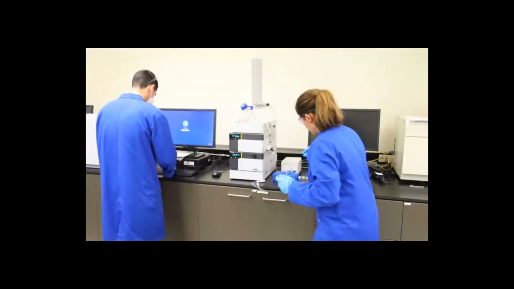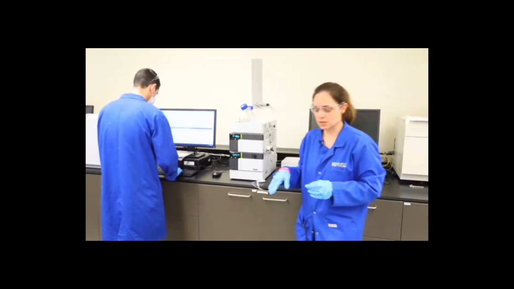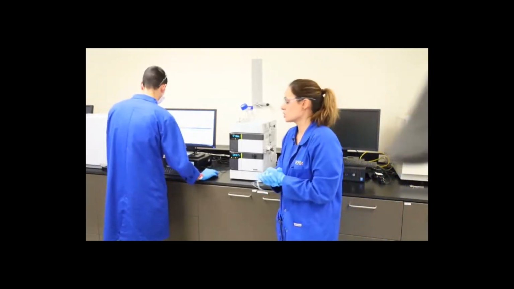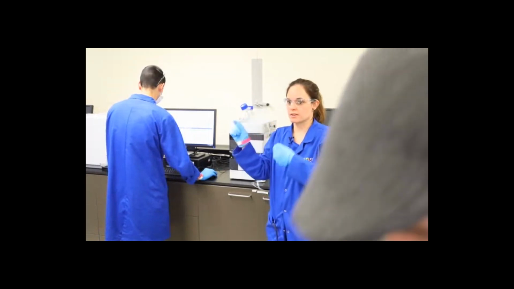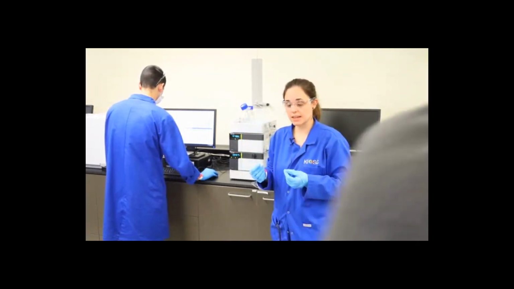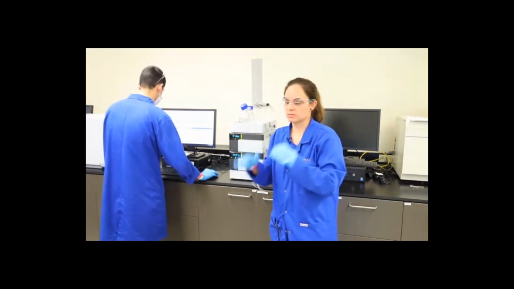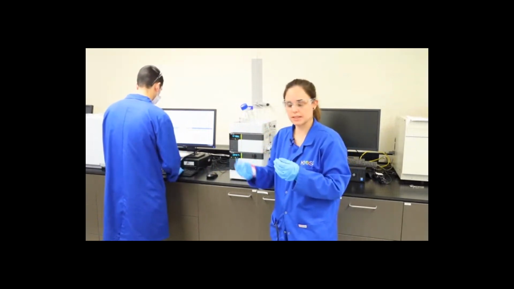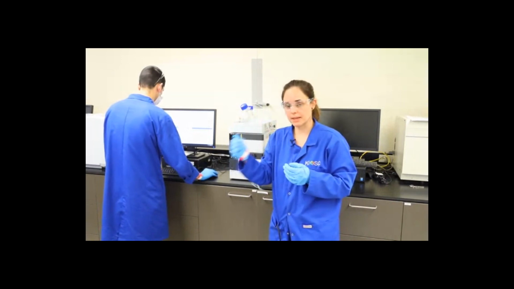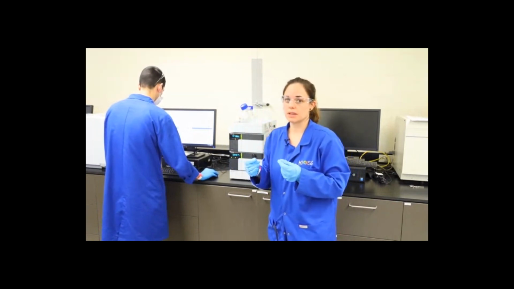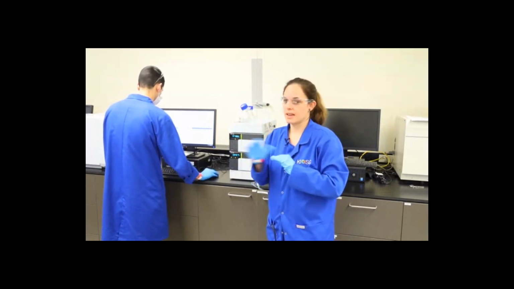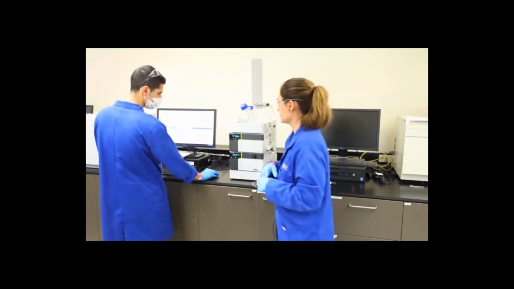It's really important, as I was saying before, that you label everything so we know which particular standard you've created, and to make sure you're not crossing and doing cross-contamination. So you would have seen that I had to change my pipette tips each time because we wanted to make sure that we weren't getting any other substance in there.